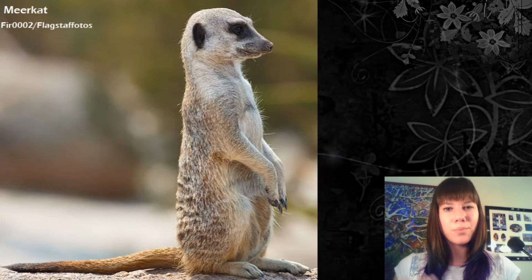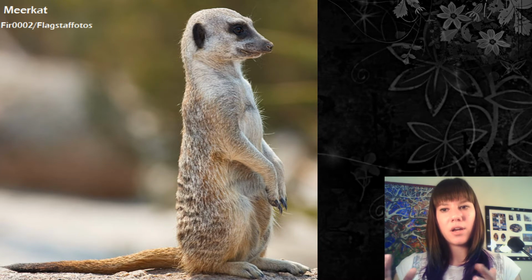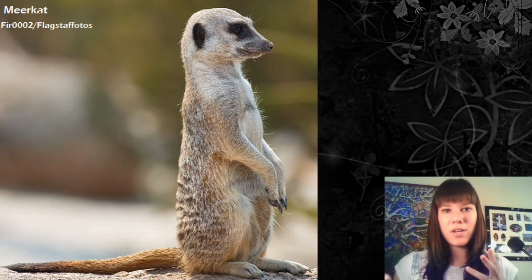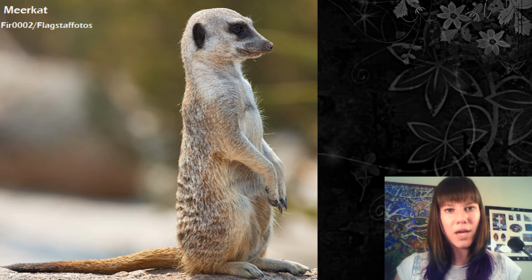And so they are a truly eusocial mammalian group. The meerkats come pretty close. Like they have a caste system. They have certain members that are supposed to take care of the offspring. They have certain members that are supposed to guard the colony or the nest. But they can all reproduce offspring. They don't have a queen meerkat that just reproduces the whole time.